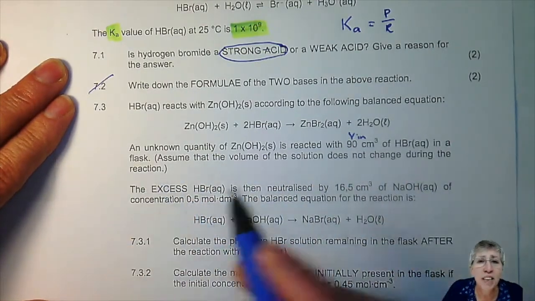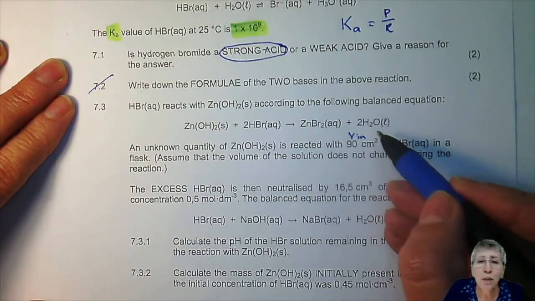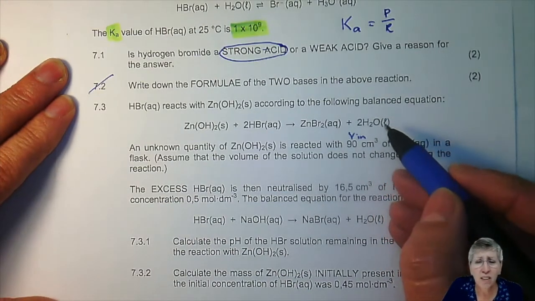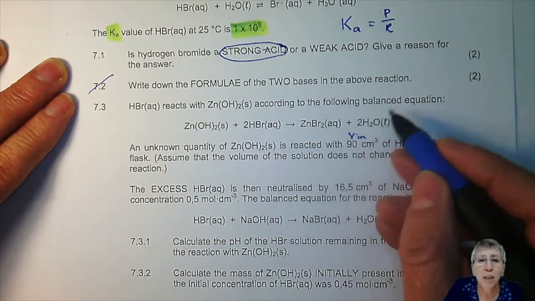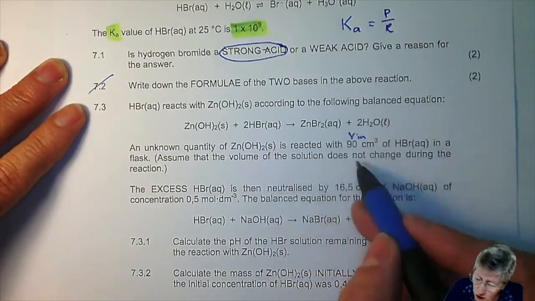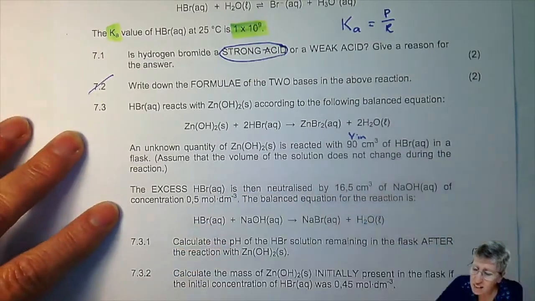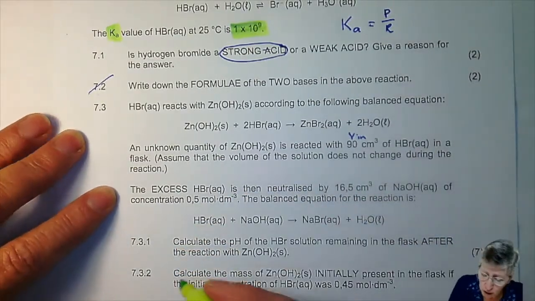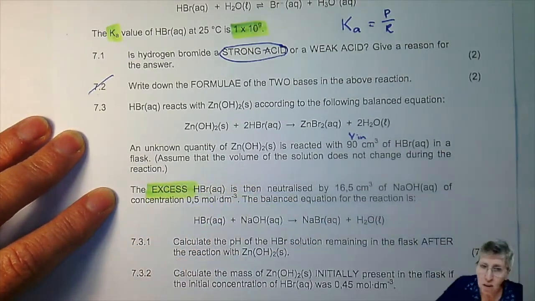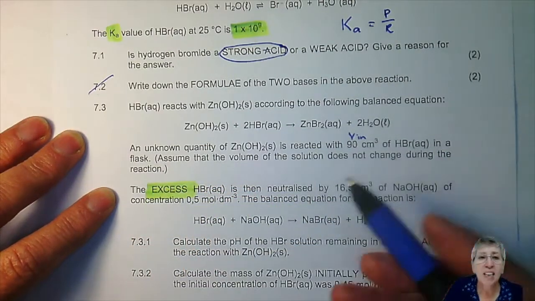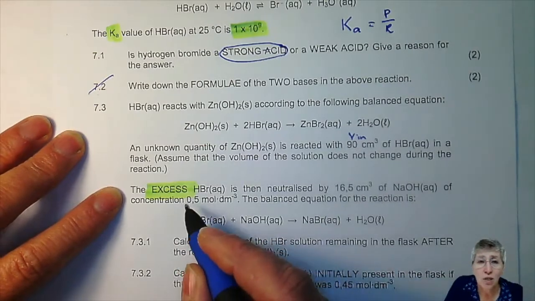Now, why would it change? Because we are producing water molecules, but there are so few compared to the solvent that we can actually ignore that. It does not change much. Right, and then they give us that word that's giving everything away, the excess. So the HBr is in excess, and immediately I know how I'm going to start this question.